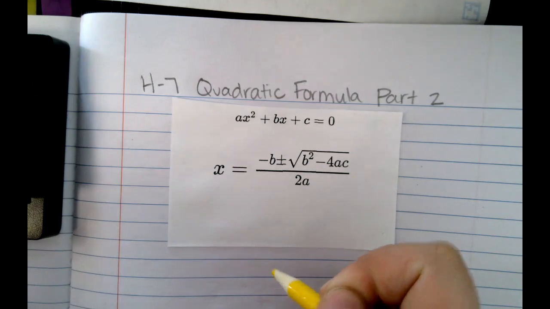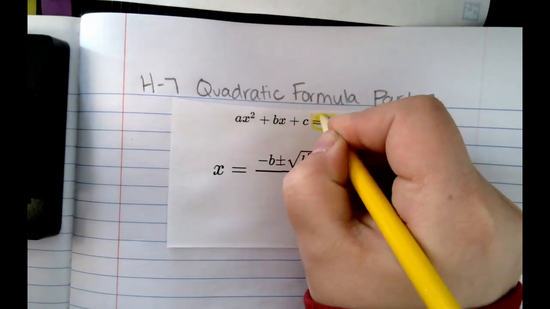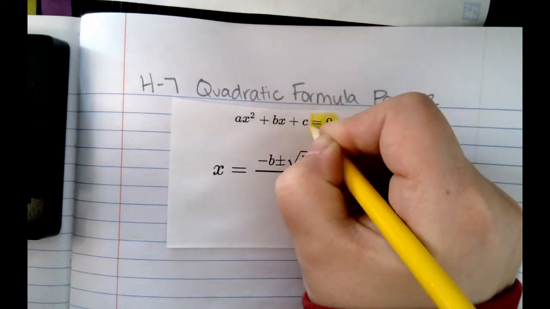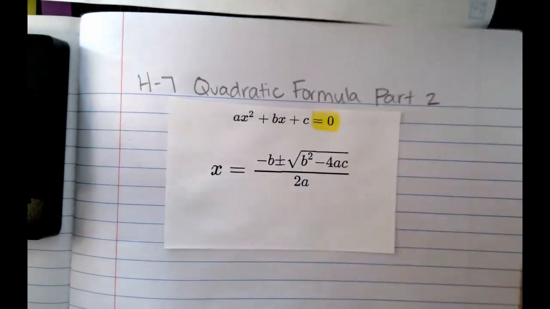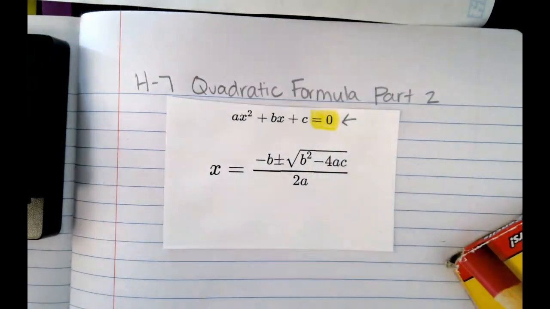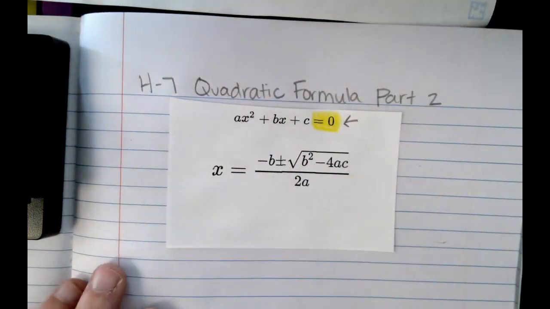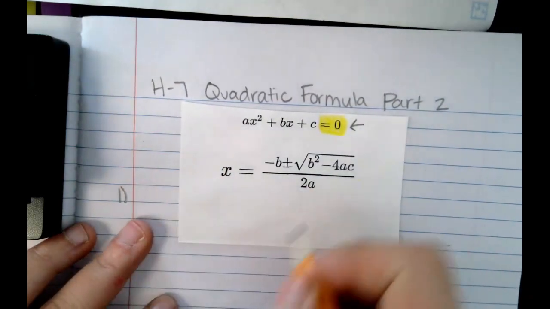Okay, and a really important part of this formula is this equals 0. In order to know our a, b, and c, we have to have this equation equal to 0. That's kind of the new part today. So if you want to use a highlighter or a yellow colored pencil, you can. We're going to do two examples. I'm going to start up here because this paper was kind of long.